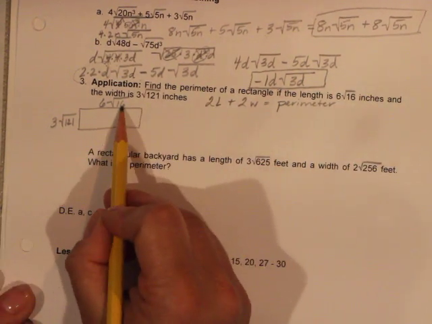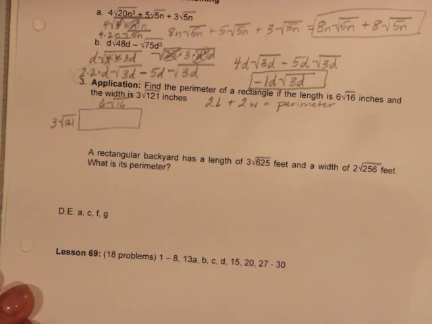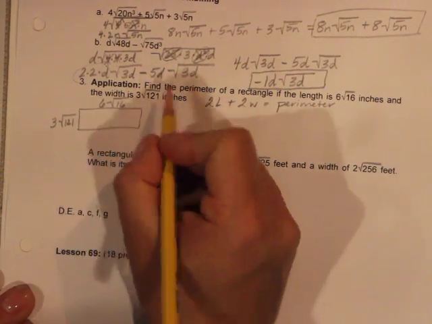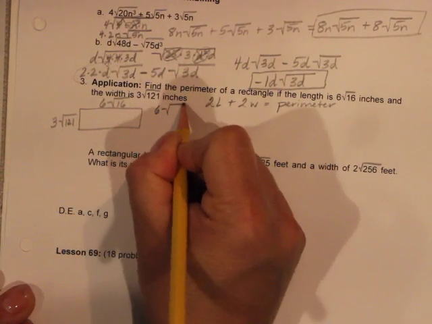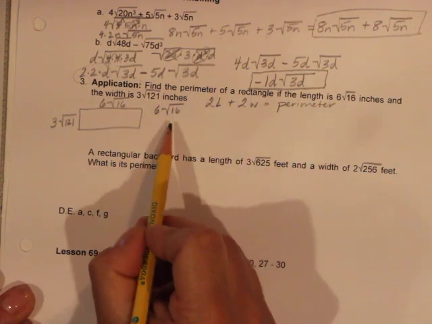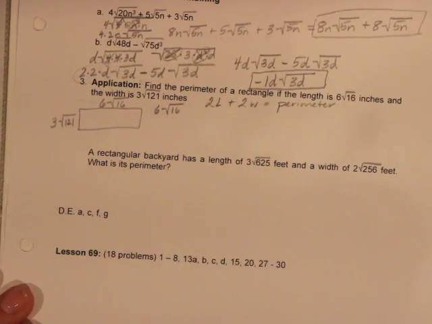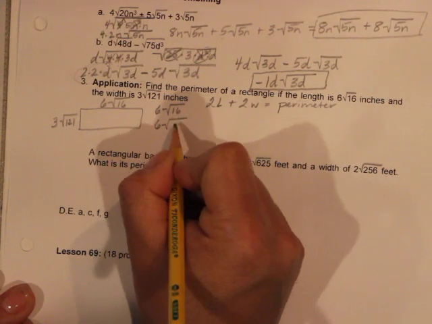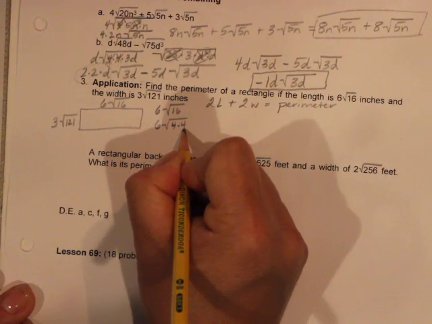Now, can I simplify these before I go trying to combine them? And the answer is yes, 100%, right? I can. So let's look at this first one here, 6 times the square root of 16. I should already have memorized that the square root of 16 is 4, but just in case, let's visualize it. So 16 is the same as 4 times 4.